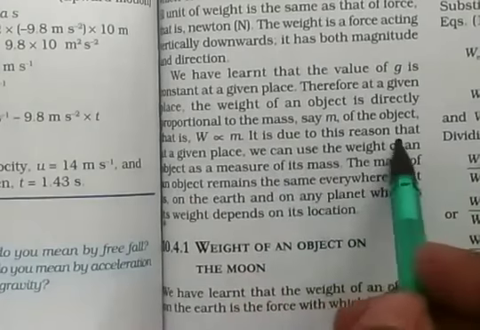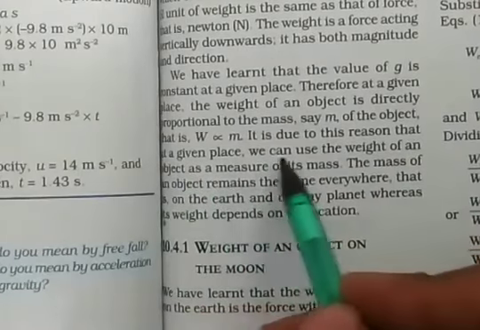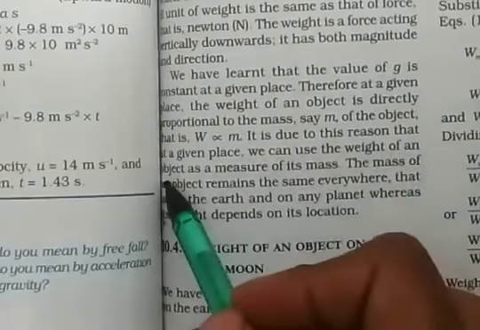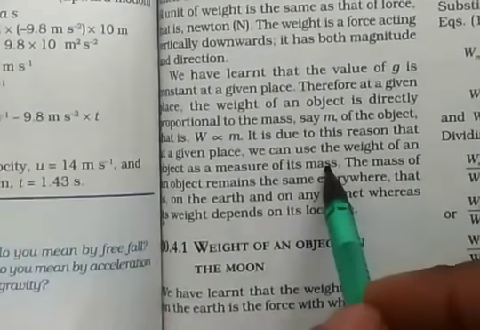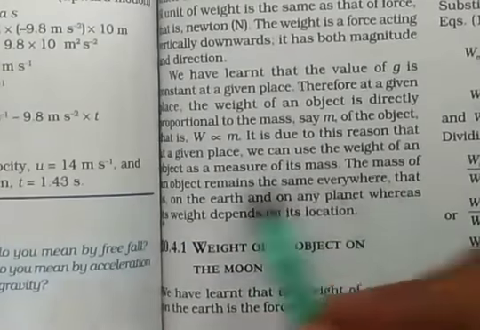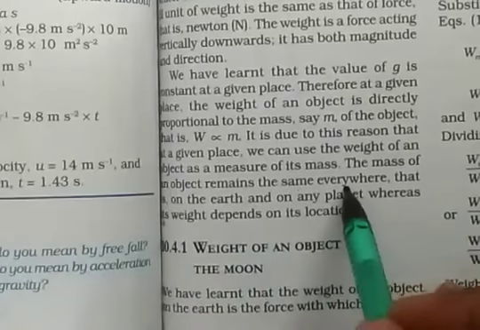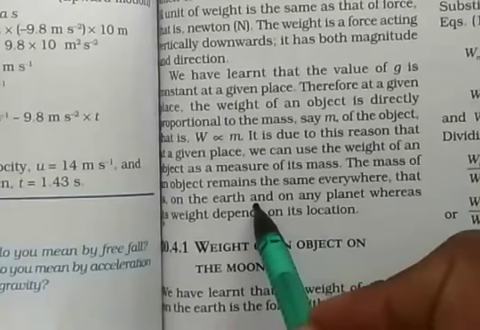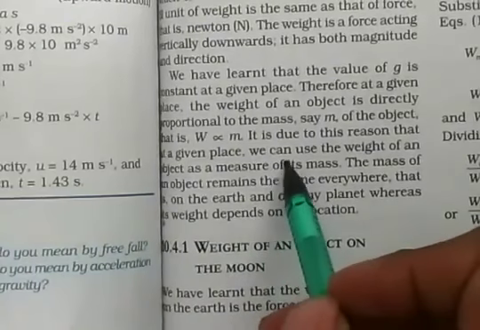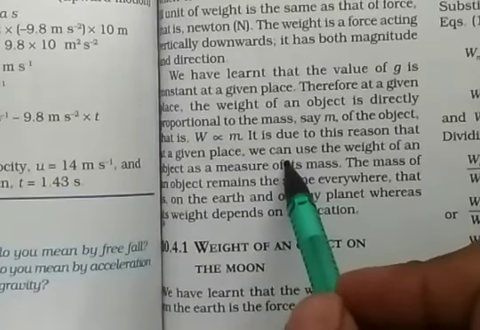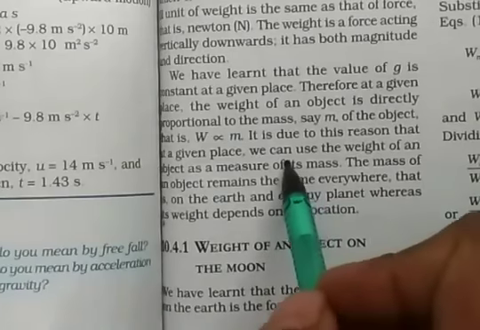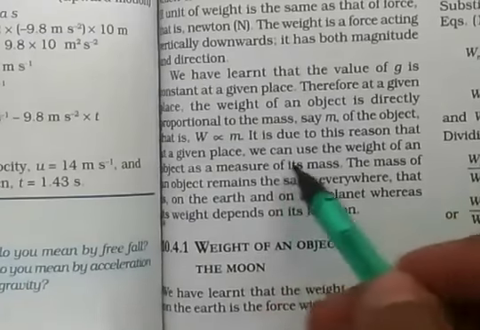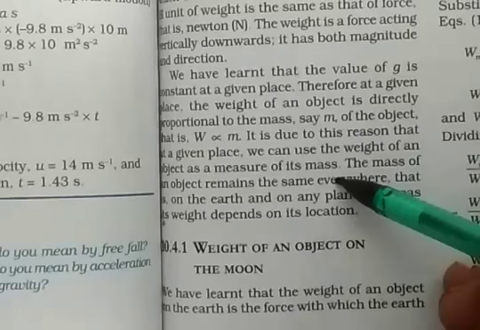It is due to this reason that at a given place we can use the weight of an object as a measure of its mass. The mass of an object remains the same everywhere on the earth. Right? If you take that same object and keep it on the moon, the weight will be different, but the mass will always be the same.